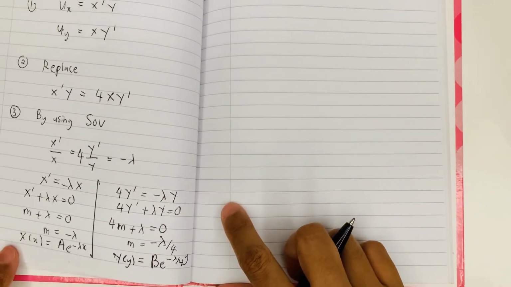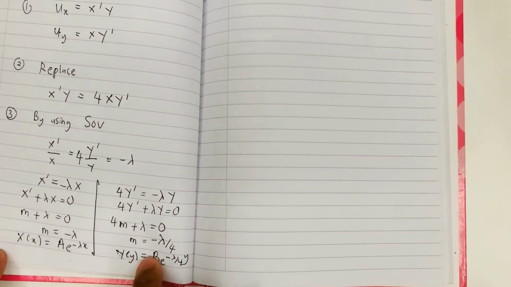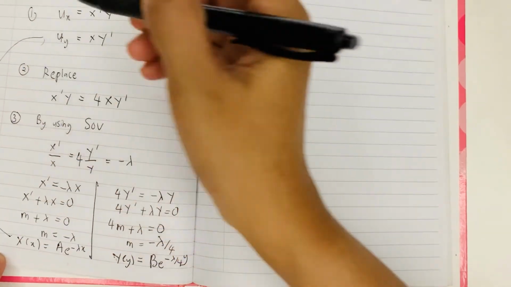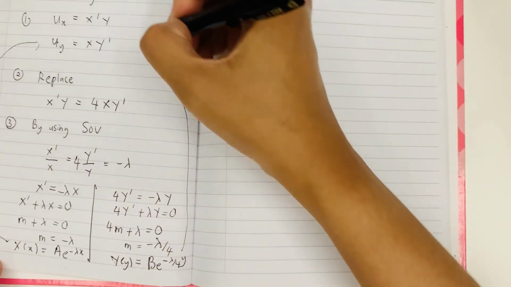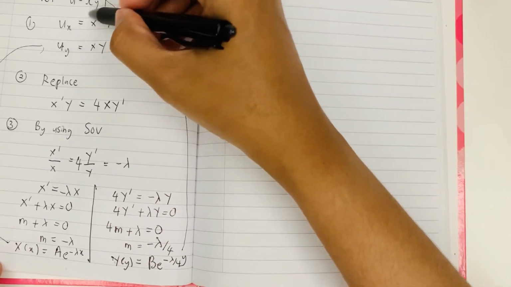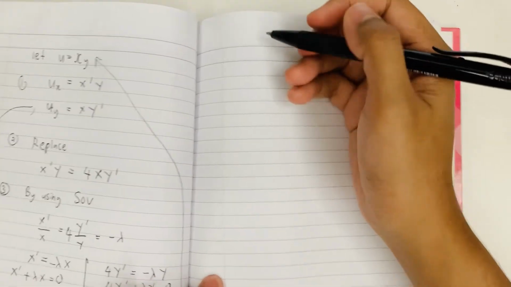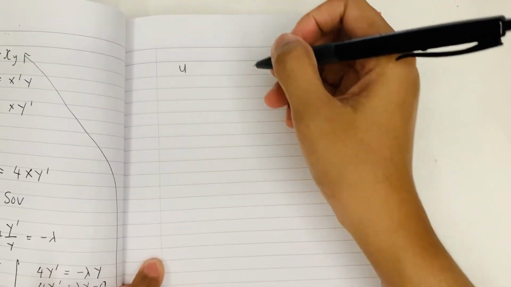We're going to replace it back into the assumption, the first one, u equals XY.